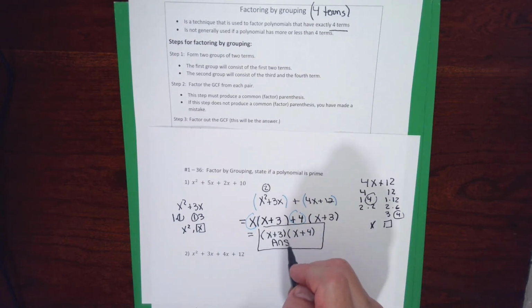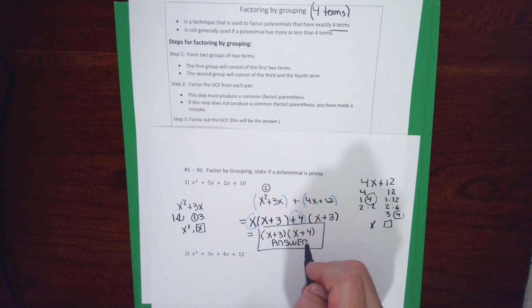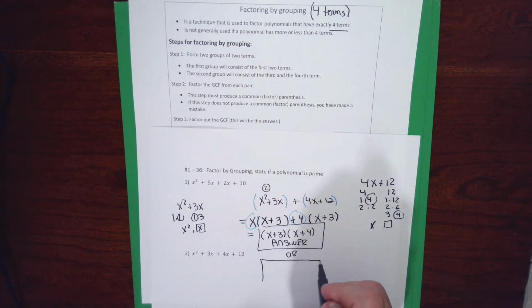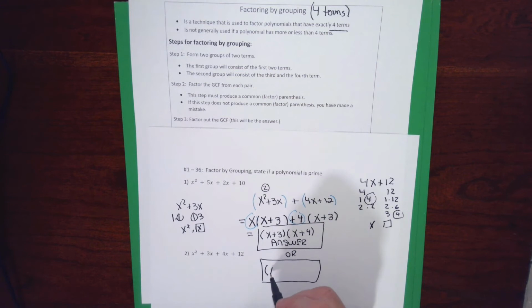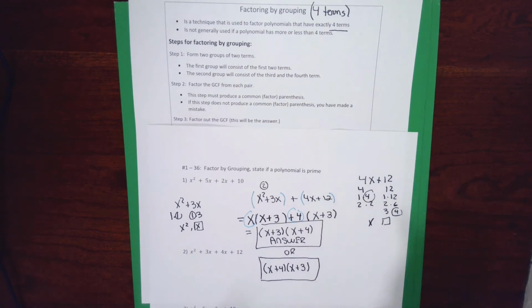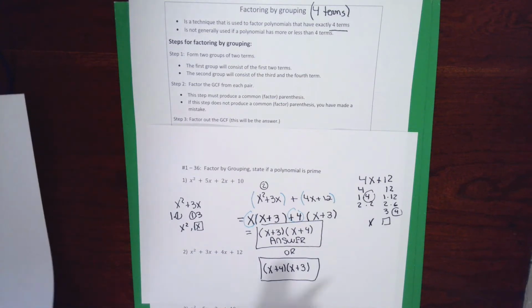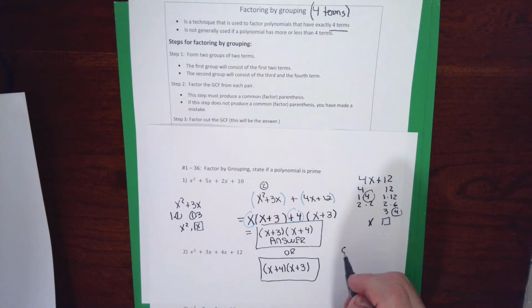Multiplication is commutative, which means I can write my answer in two separate ways. Saying the answer is x plus 3 times x plus 4 is equally correct as saying the answer is x plus 4 times x plus 3. They're both correct answers because multiplication is commutative. If I wanted to check, it turns out that the checking is easier if I write my answer in the second form. Let me show you that my answer checks.